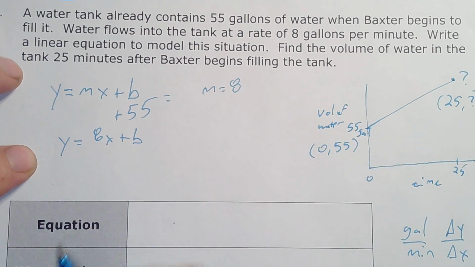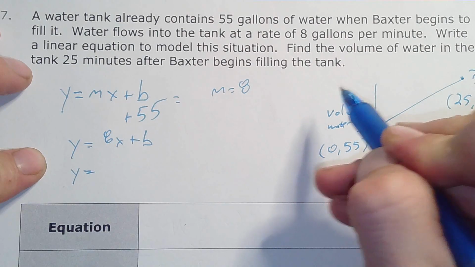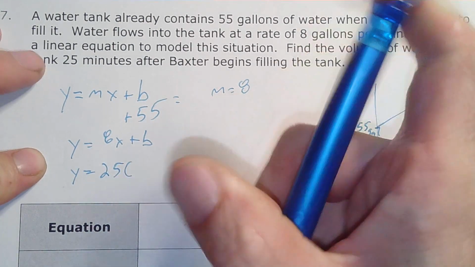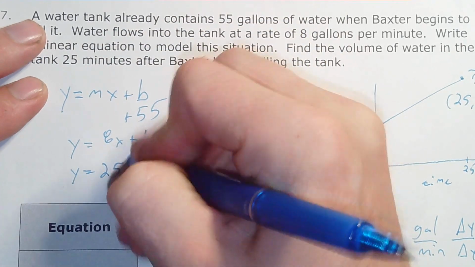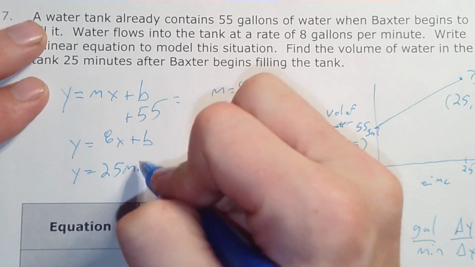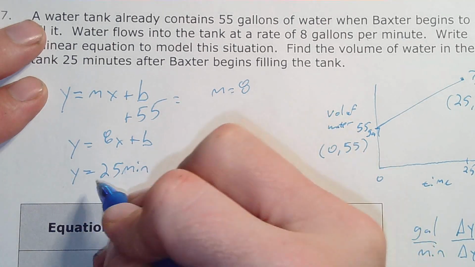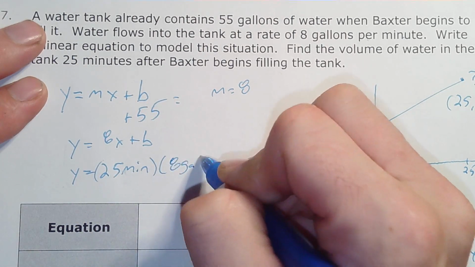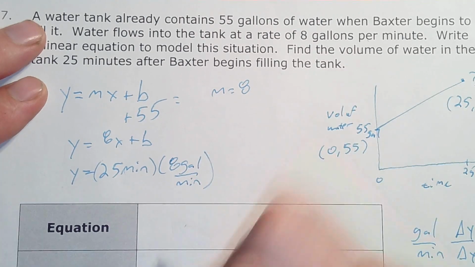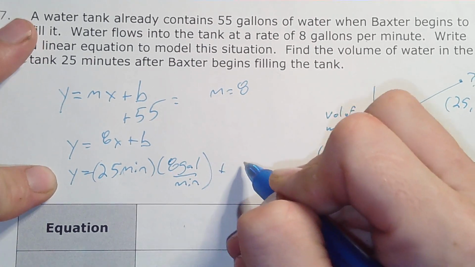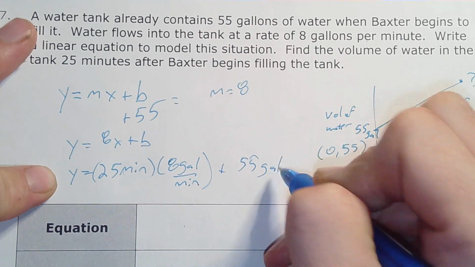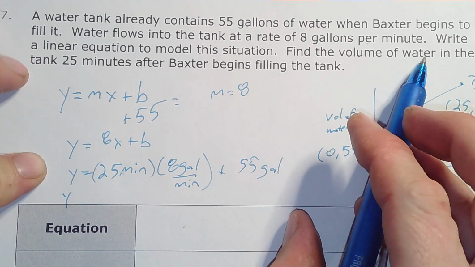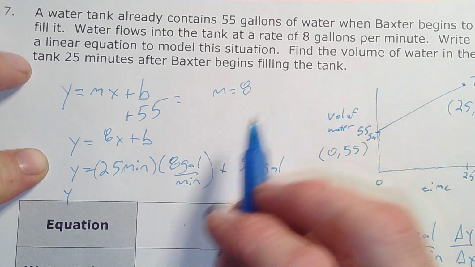So y equals 25 minutes times 8 gallons per minute, plus 55 gallons. Look at some unit analysis going on. I know y is in gallons. I'm trying to find the volume of water, and volume is in gallons.